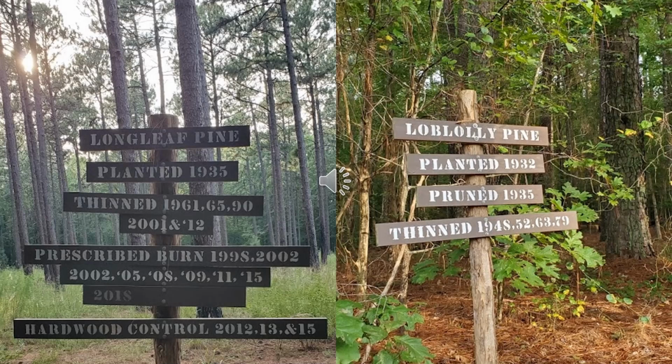Okay, here we are inside the stands. We've got some nice descriptor signs for each one. We've got longleaf on the left, loblolly on the right. Our loblolly pine was planted in 1932, pruned in 35, and has had some periodic thinnings since 1948. Our longleaf pine was planted in 1935. It was thinned a few times, and it's had about a 2 to 5 year prescribed burn interval. And they've also done a little bit of hardwood control in there.